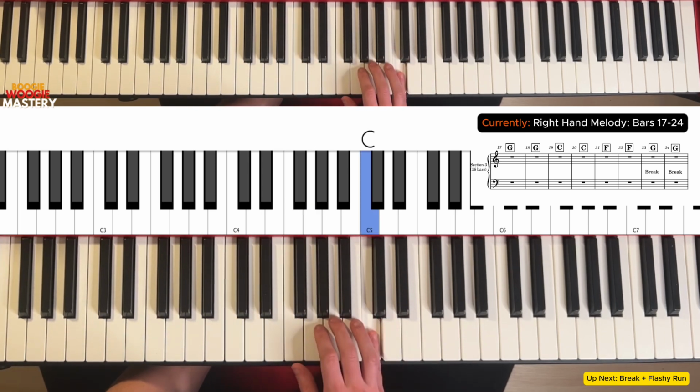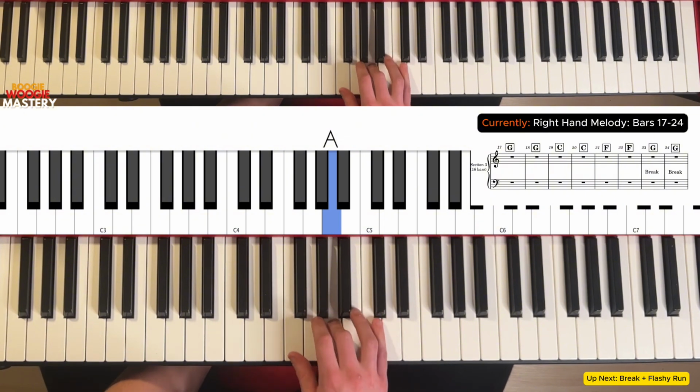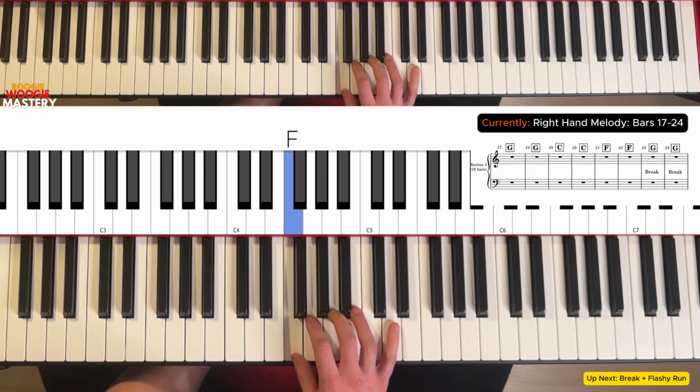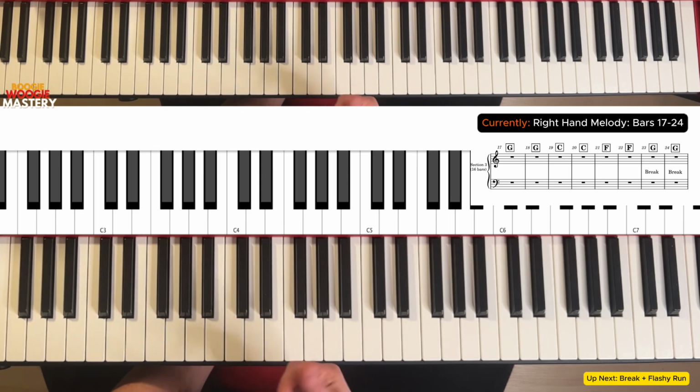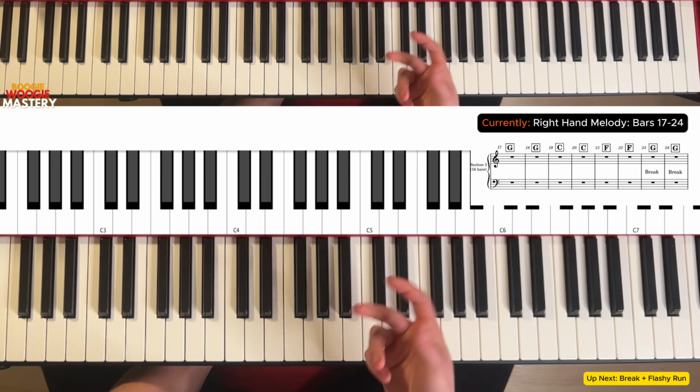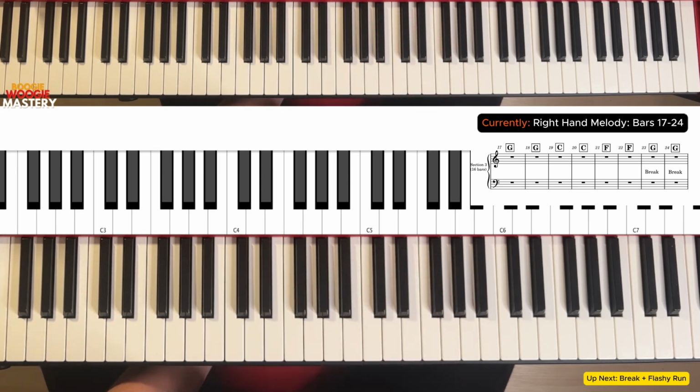1 and 2 and 3 and 4 and 1 and 2 and 3 and 4 and 1 for 2 bars. And this is where we're gonna look at a little run to add into that break.